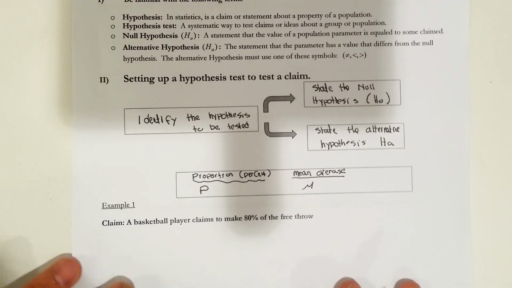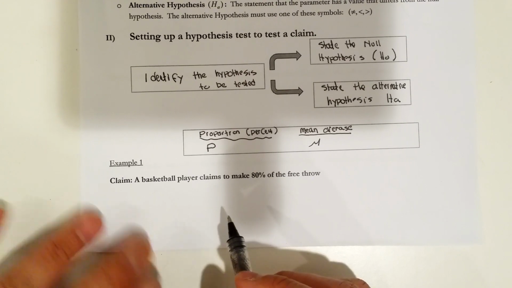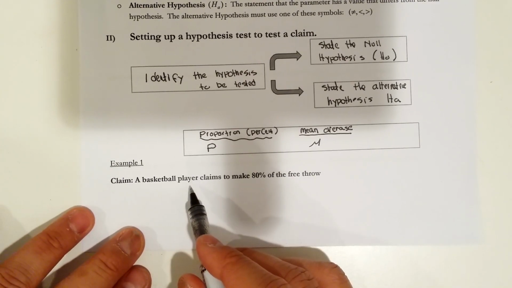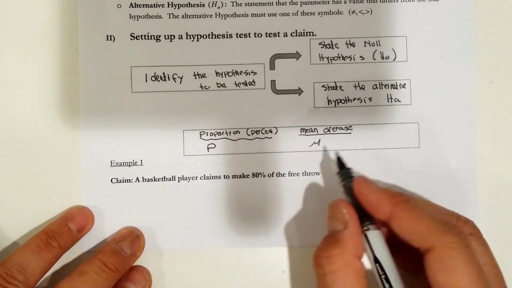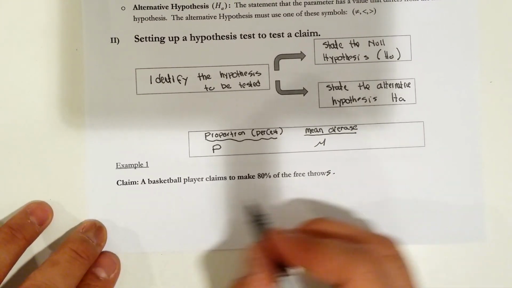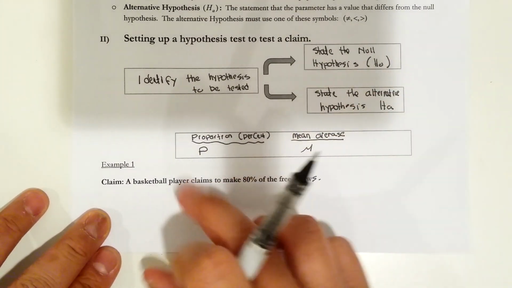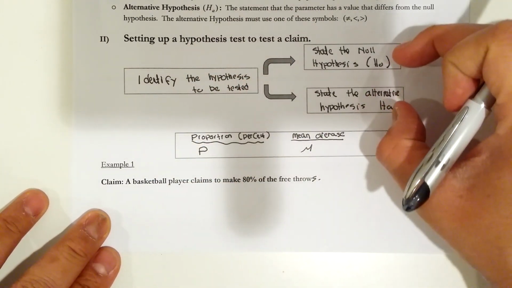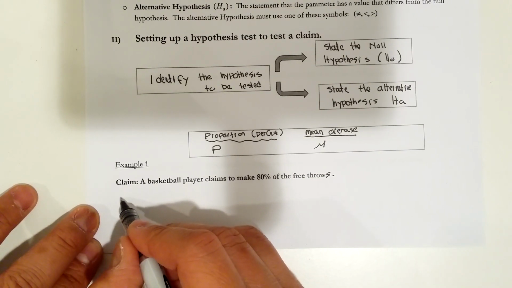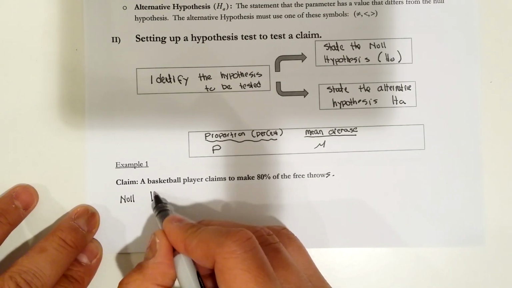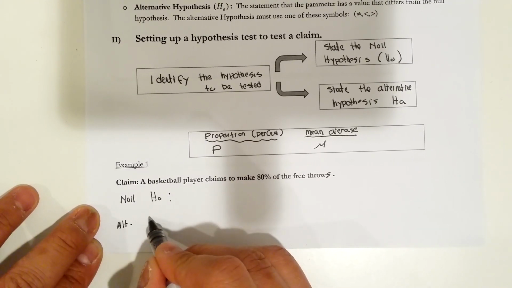Okay, so let me show you how to set up a claim, one claim. Say that a claim is made. A basketball player claims to make 80% of the free throws. So that's the claim. So identify the claim. Now, to test the hypothesis, we have to state the null and the alternative. So the null, which is this, and then the alternative, which is that.